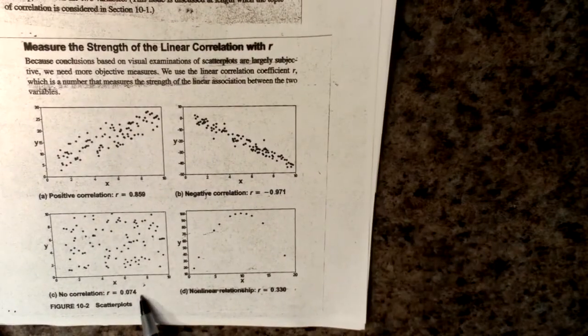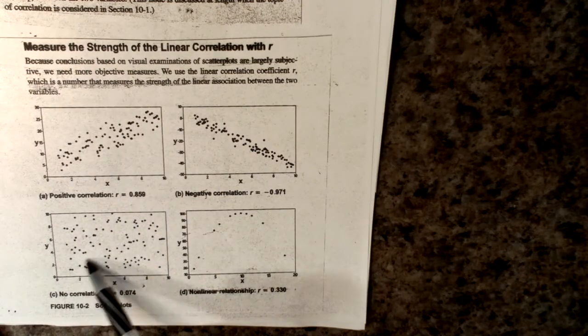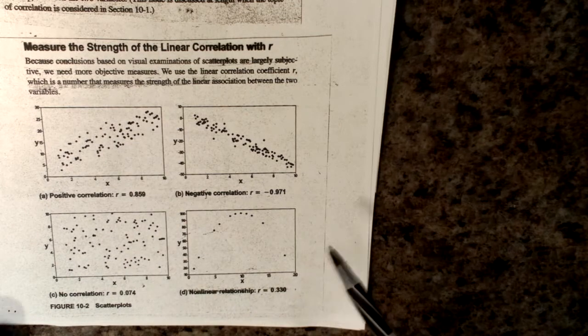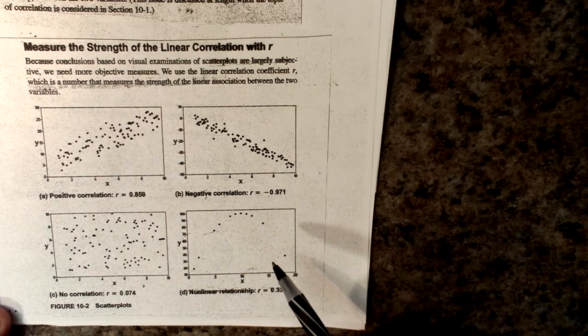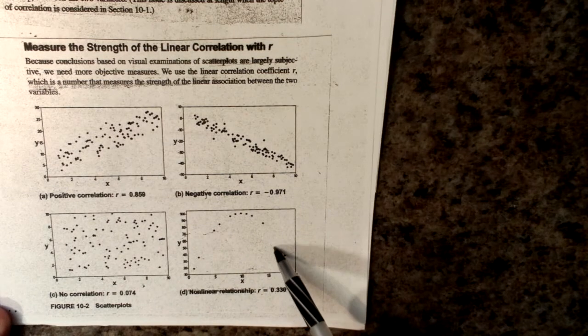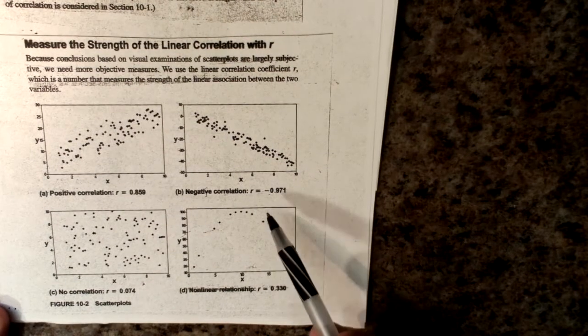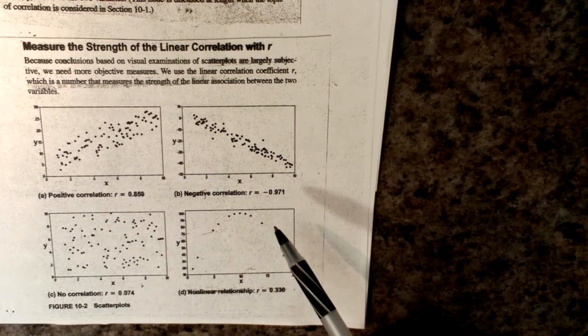Correlation is 0.0. That means very weak correlation. Look at all the numbers. They scatter all over, so you cannot really draw a straight line. And this one, we are talking about linear correlation. This is a curve, so this is a non-linear relationship. What we're discussing here is a straight line. A straight line is the linear equation.